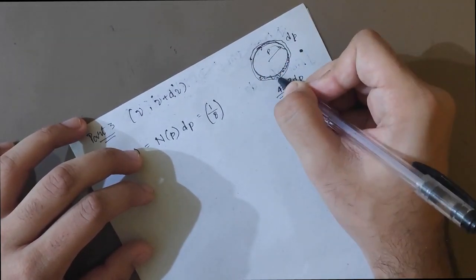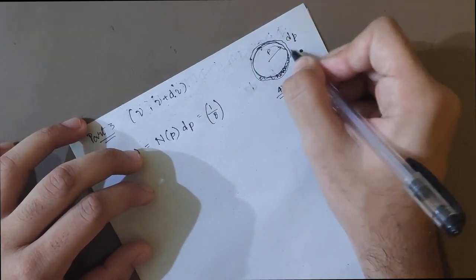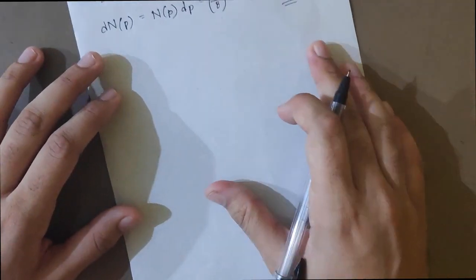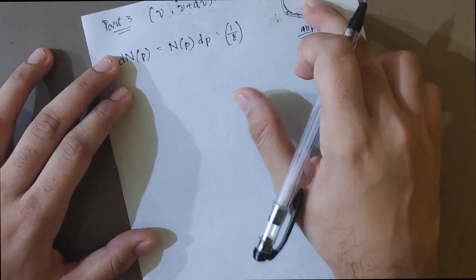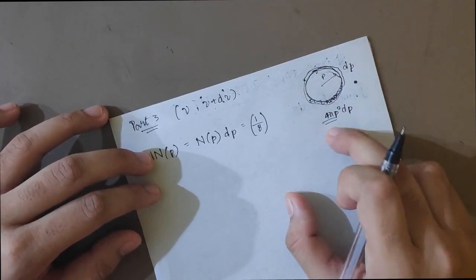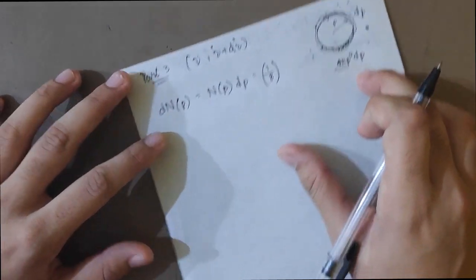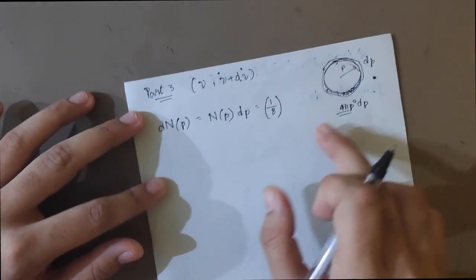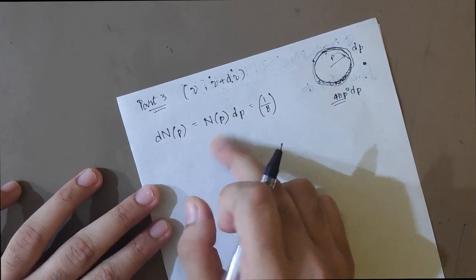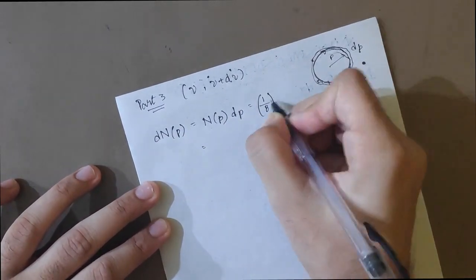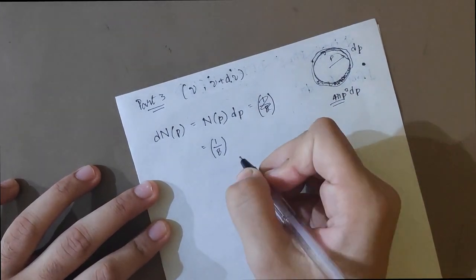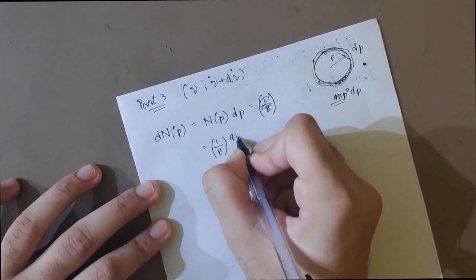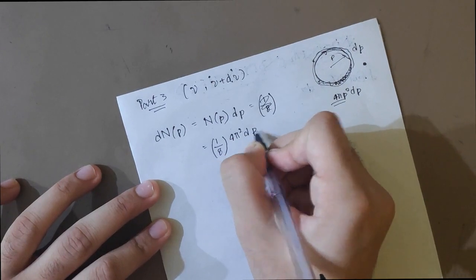You multiply the area by the thickness and you get the volume, right? So the number of modes dN found in the octant is given by, let me write this down, 1/8, because we are reducing the size by 8, into 4 pi P squared dP.